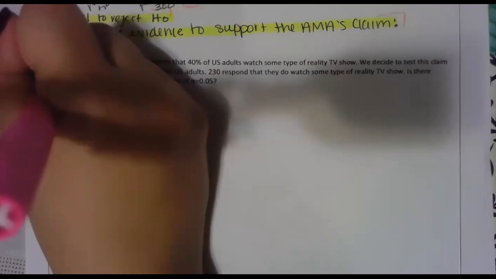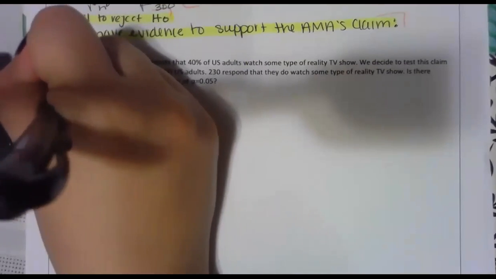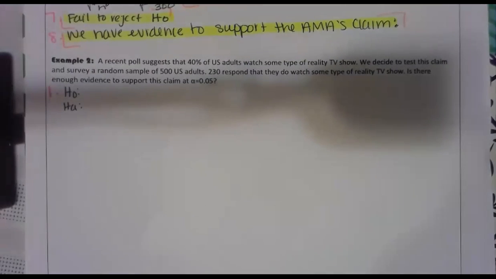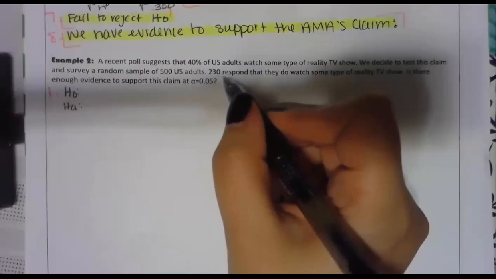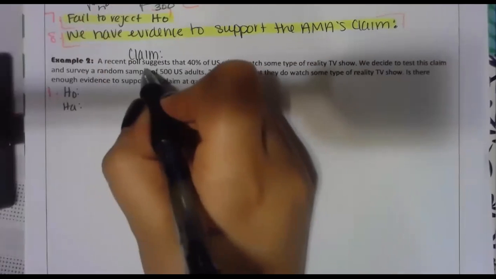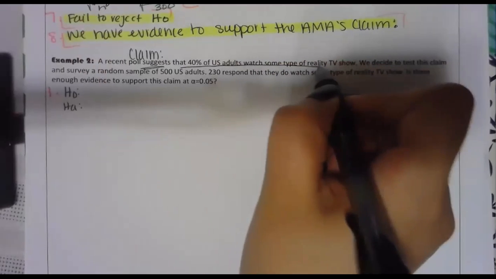Okay, so again, we need the null hypothesis and we need the alternative hypothesis. But for that, we need to find a claim. So going back to your sentence and reading it through, your claim is actually right here, suggests. That's where your claim starts. 40% of US adults watch some type of reality TV show.